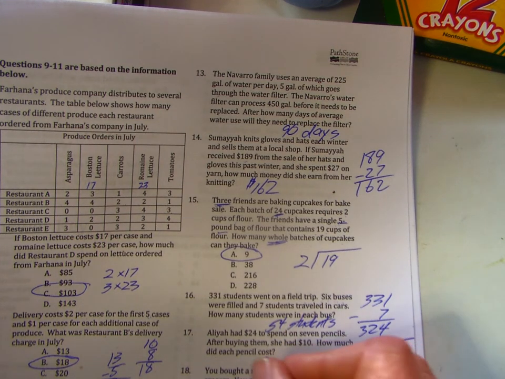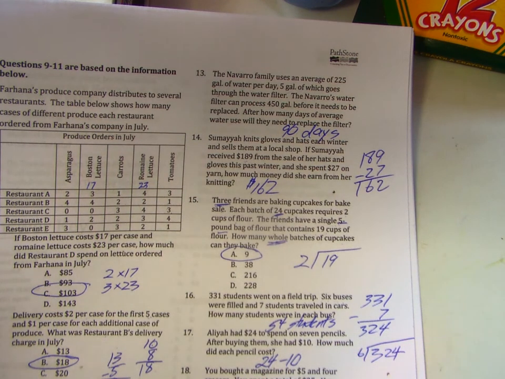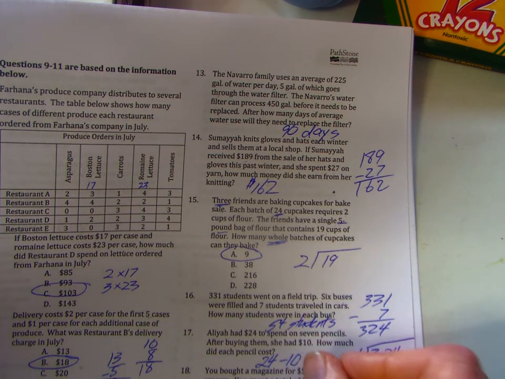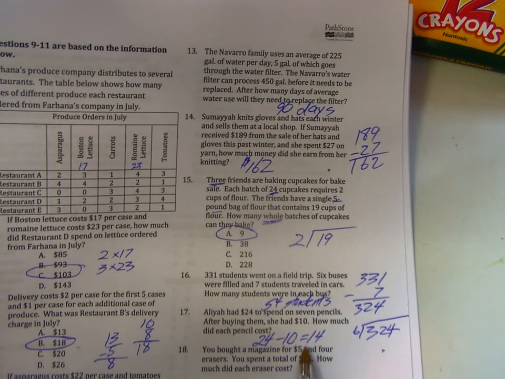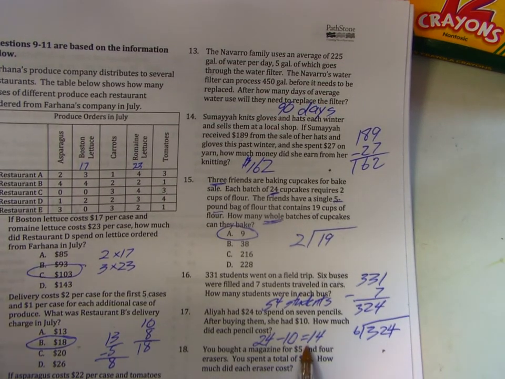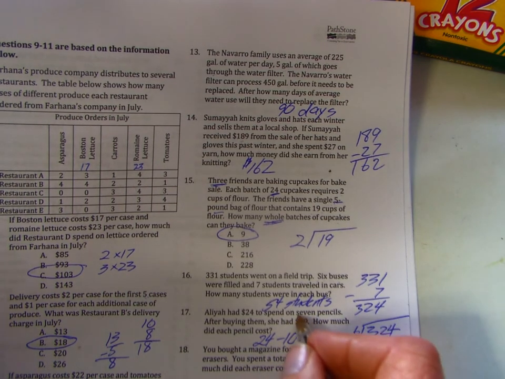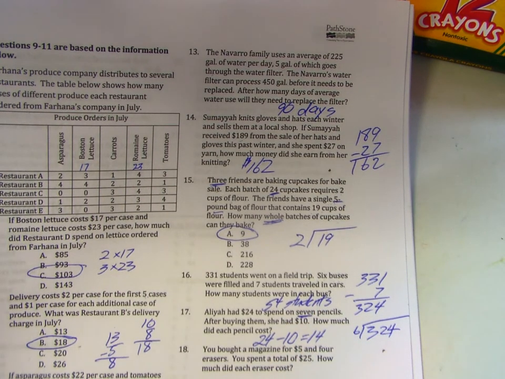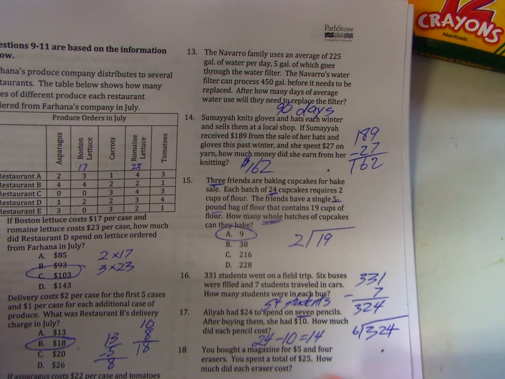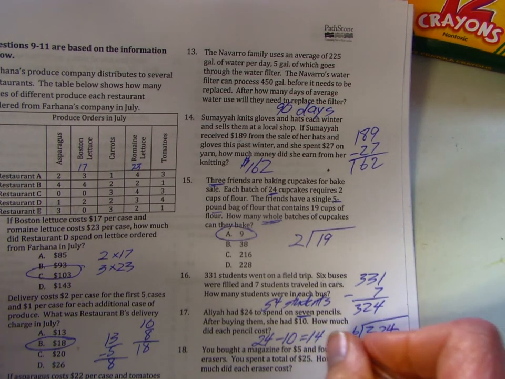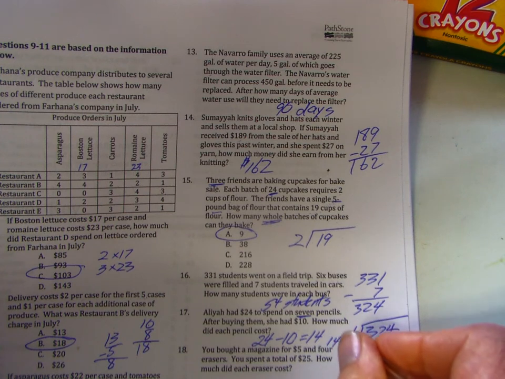So 24, take away what she has left, that should tell you how much she spent. 24 take away 10 on your calculator or in your head is $14. Okay, she spent $14 and bought 7 pencils. 7 pencils cost $14. They're expensive pencils. How do you find out how much each pencil costs? 14 divided by 7.